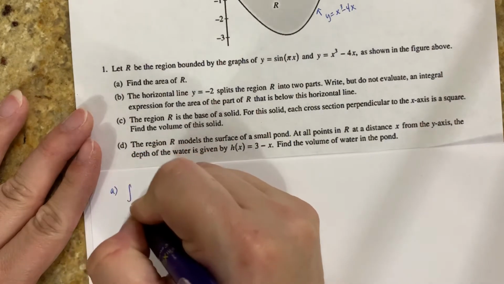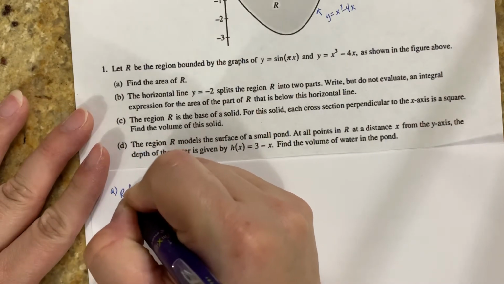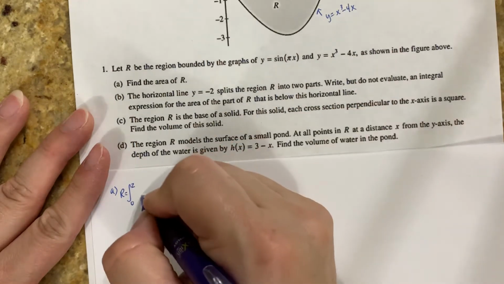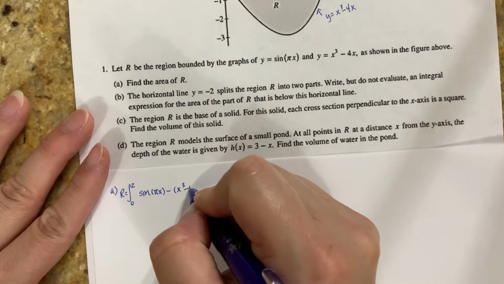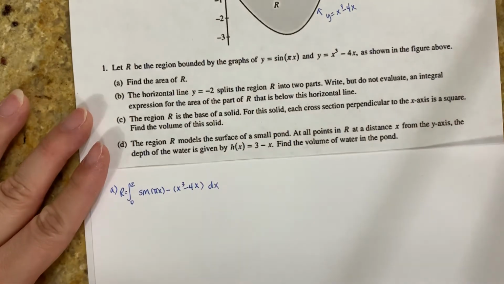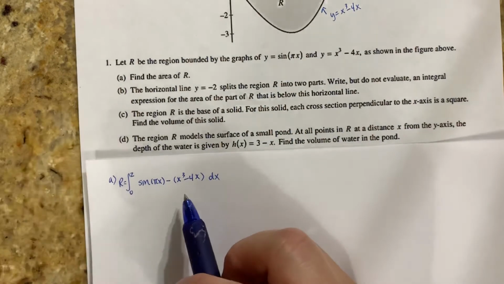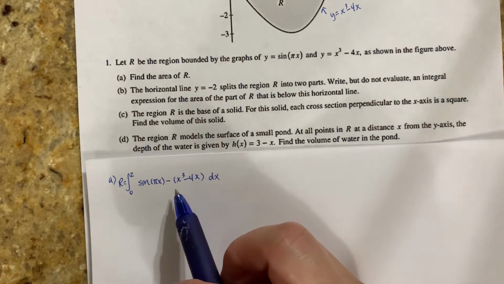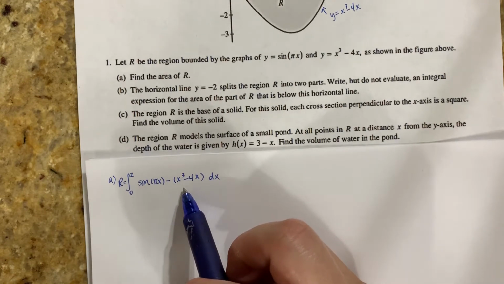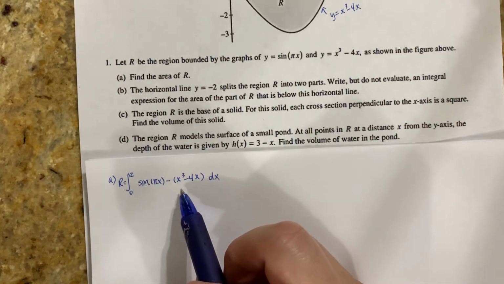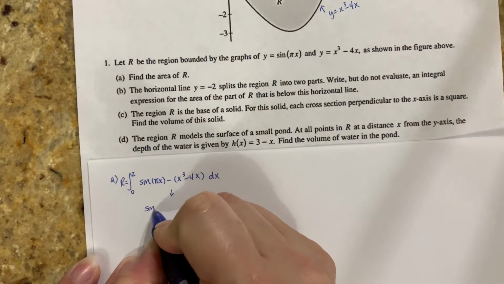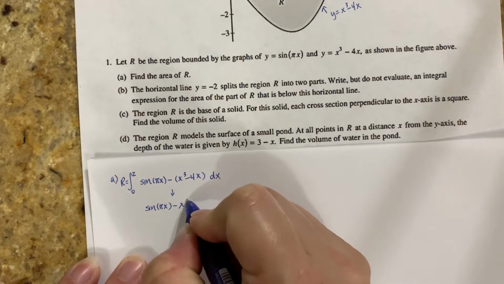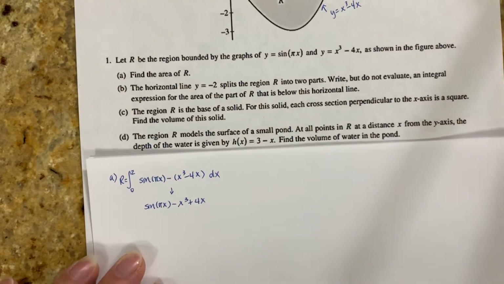So for part A, the area of R is the integral from 0 to 2 of the top function, sine of pi x, minus the bottom function, x cubed minus 4x, dx. If you don't want so many parentheses around your equation, you can distribute the negative, so that when you are putting this into your calculator using Math 9, you don't have to put in so many parentheses. I would strongly recommend changing this to sine of pi x minus x cubed plus 4x when you plug it in.